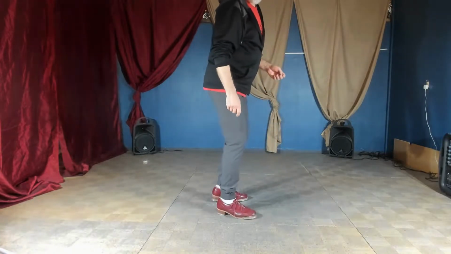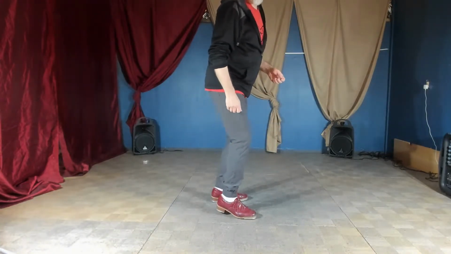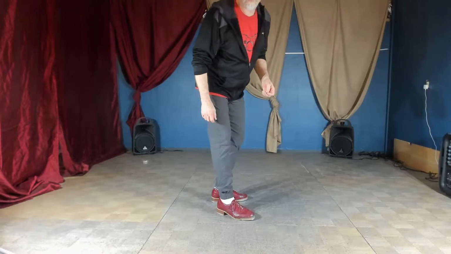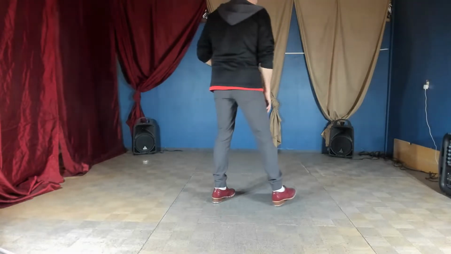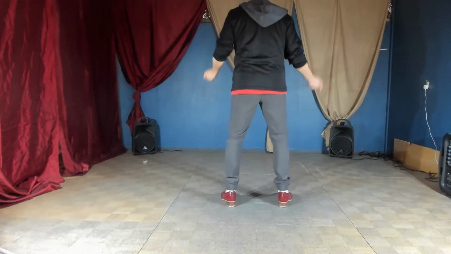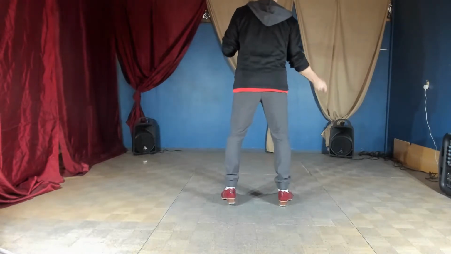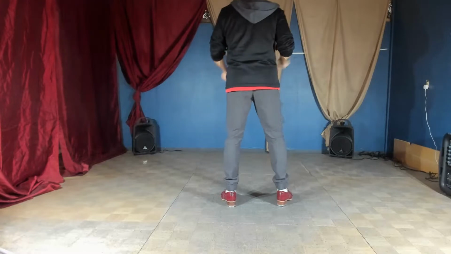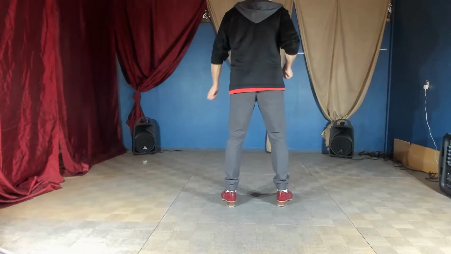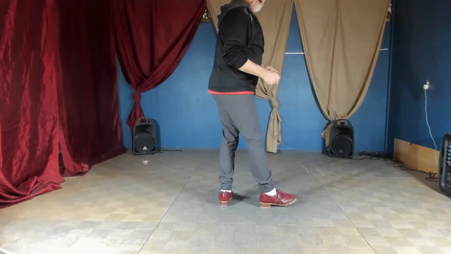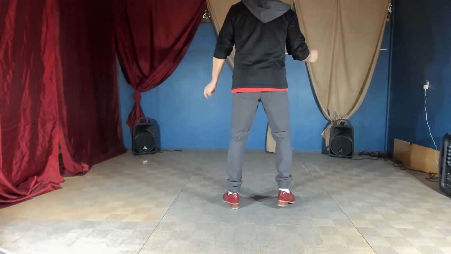Eighth notes, 1 and 2 and 3 and 4 and 2 and 2 and 3 and 4 and. Okay, just the eighth notes. 1, 2, 1, 2, ready, and. 1 and 2 and 3 and 4 and 2 and 2 and 3 and 4 and. 1, 2, 1, 2, ready, and.